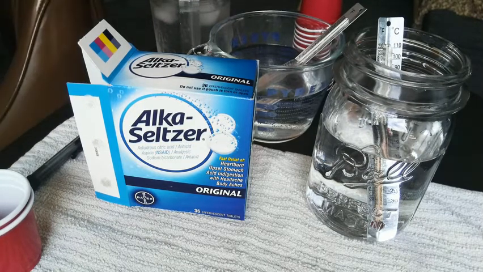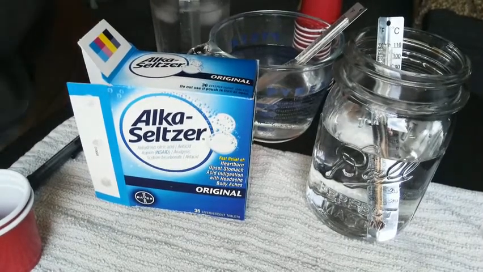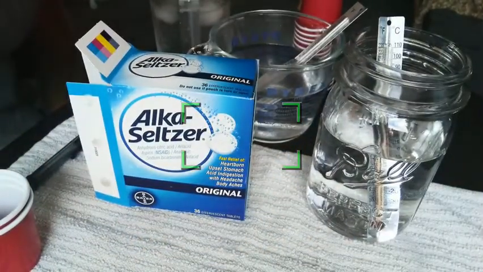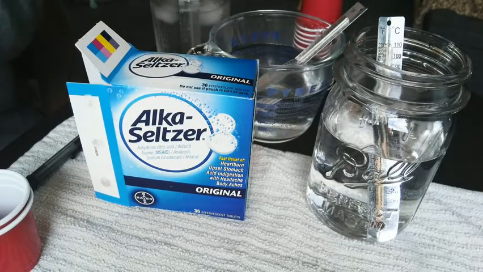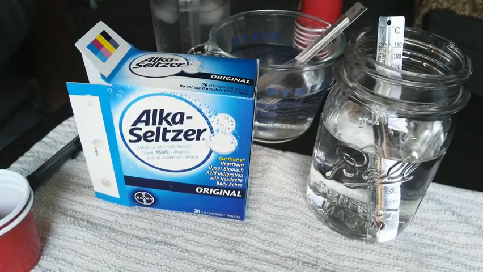Okay, so I'm just going to grab my scissors here. Okay, so I'm going to go ahead and just cut this package open with my scissors. That way I don't have to worry about the tablet breaking inside, because that's going to change the reaction rate. Okay.